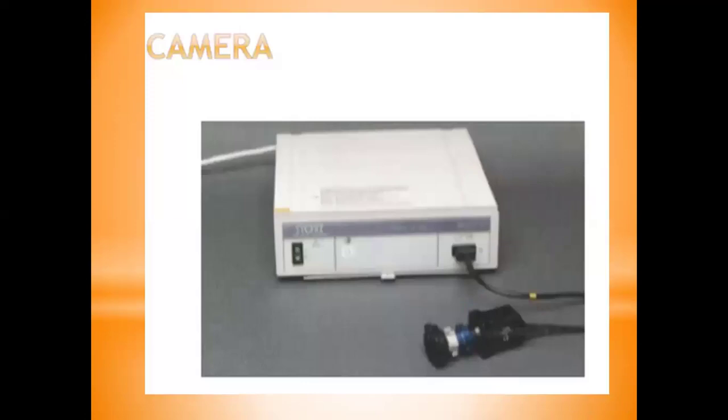The fourth item is the camera, which is connected to the telescope to see the picture on the screen, not through the direct eyepiece or direct telescope. This camera is connected with the telescope and connected to a screen like a TV screen to see the picture interactively.